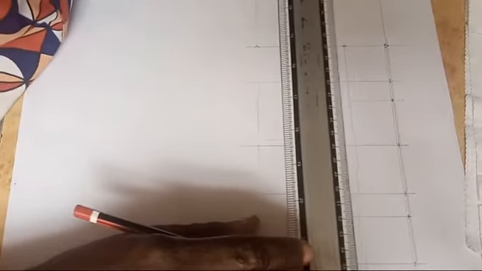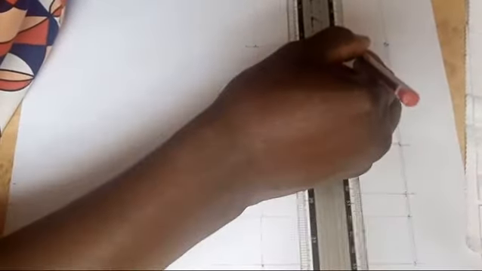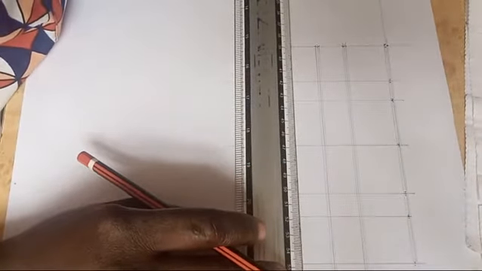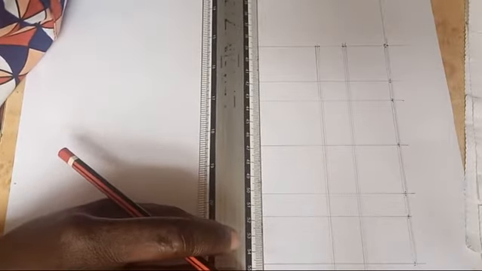This one will be here, below and above, below. Let's start from this one. You draw all these ones in thin lines. Make sure your lines are very thin. Don't apply too much pressure on your pencil so it doesn't give you thick lines.